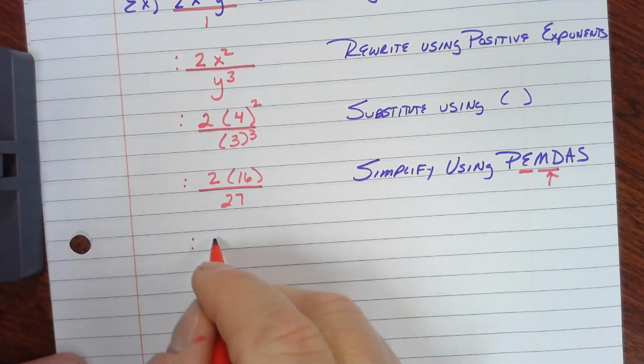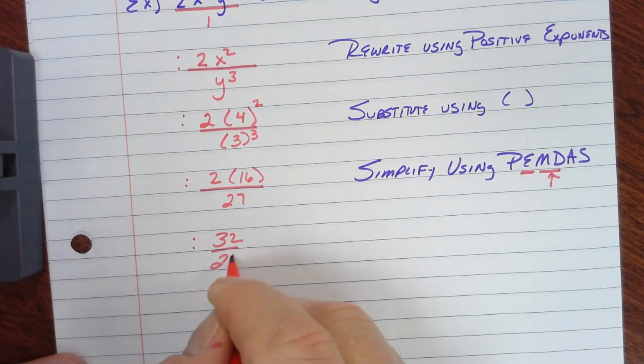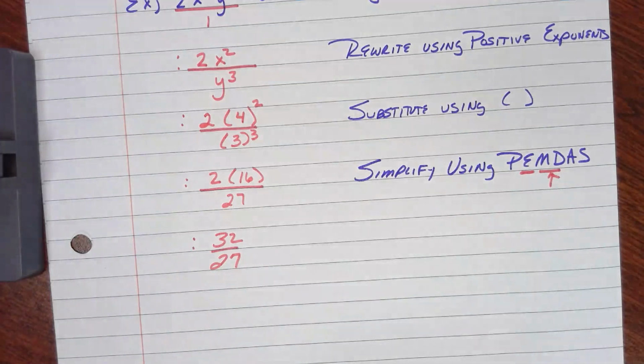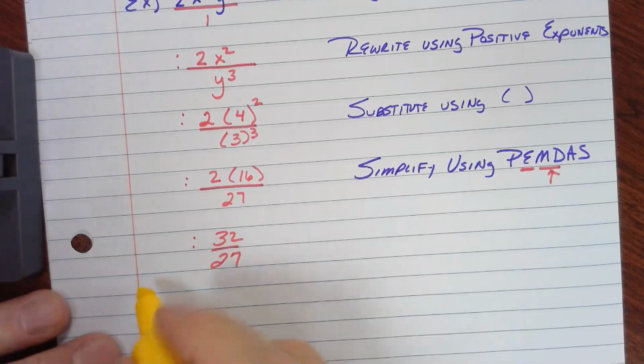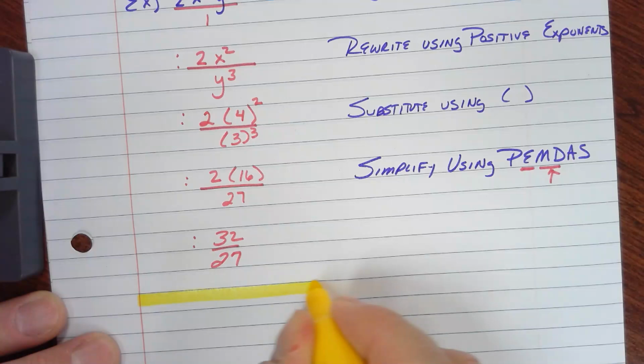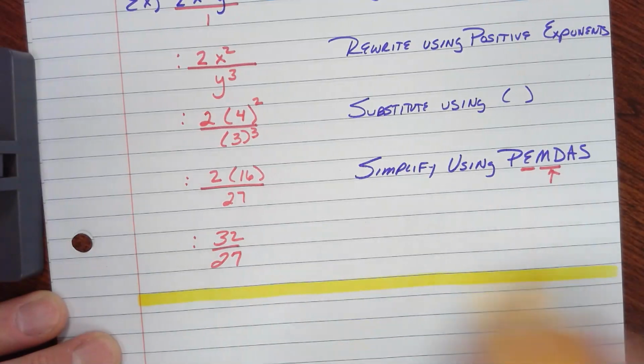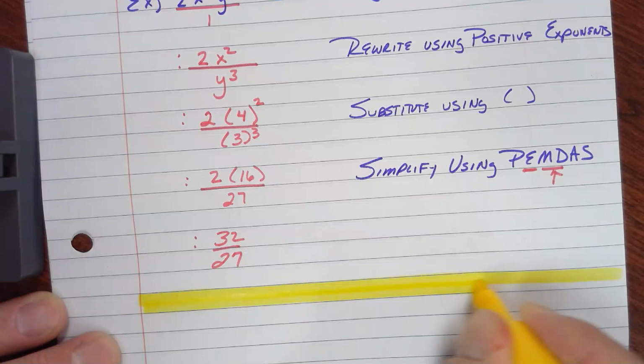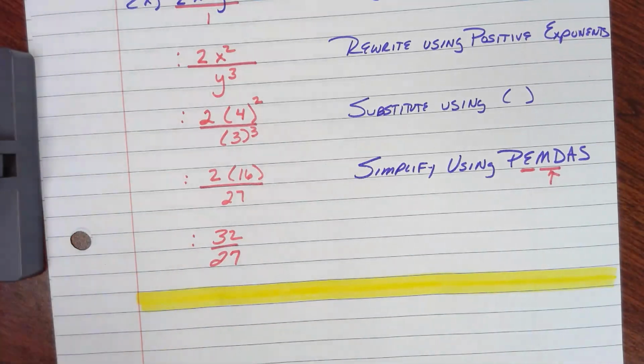That is going to give me 32 over 27. That's my final answer, because there is not a number that goes into both of those to reduce it. And we don't have mixed numbers in Algebra 2 or Algebra 1, either one.